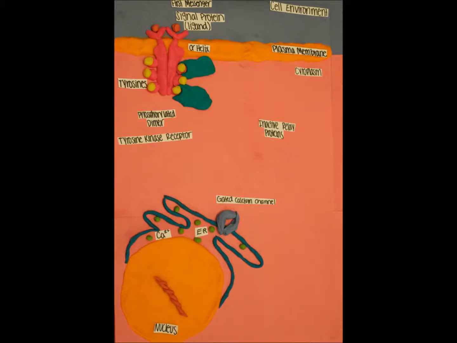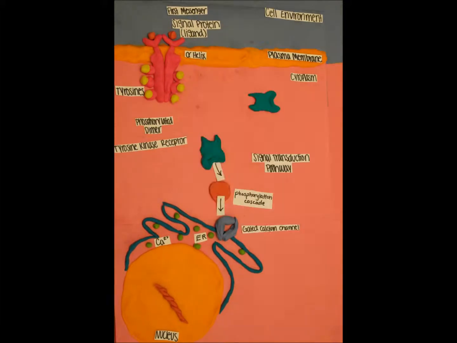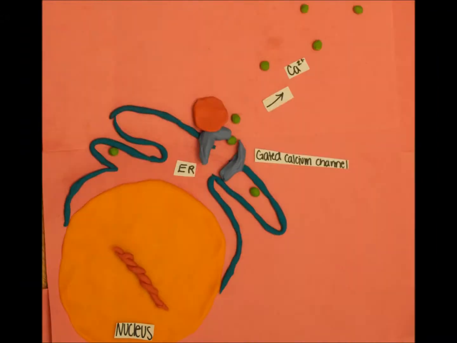Each individual protein binds to a single phosphorylated tyrosine and undergoes a structural change that activates the bound protein. Each of the activated proteins triggers its own transduction pathway that leads to a cell response. In this case, the cellular response is the release of calcium ions from the ER.